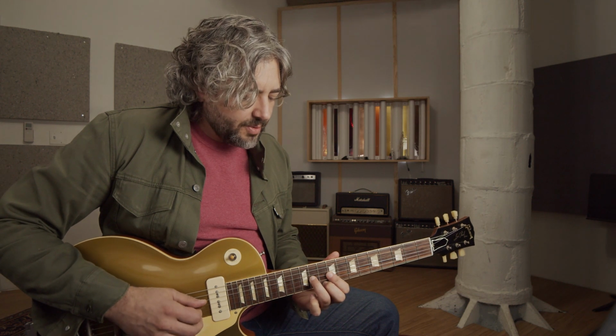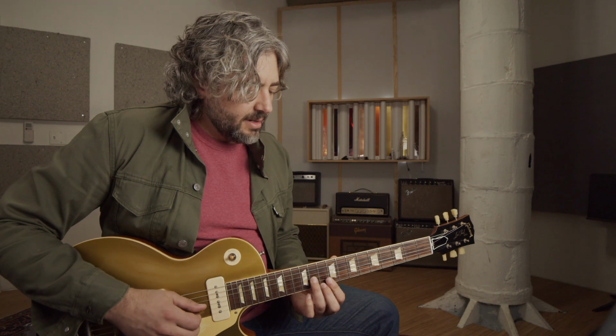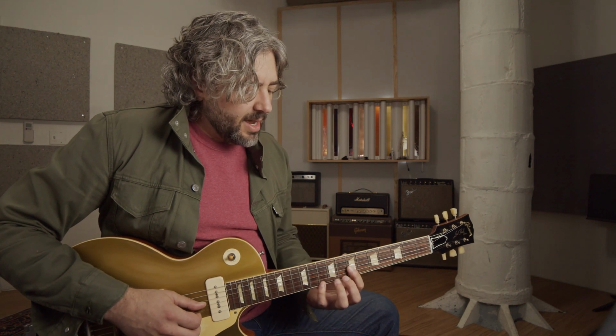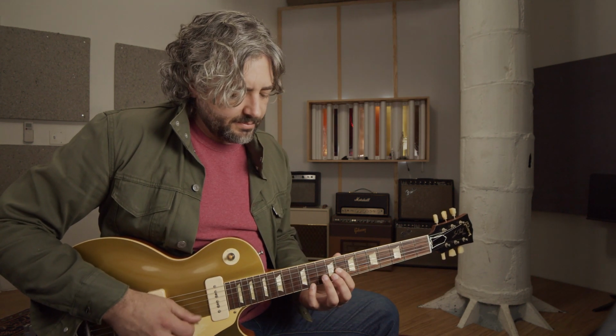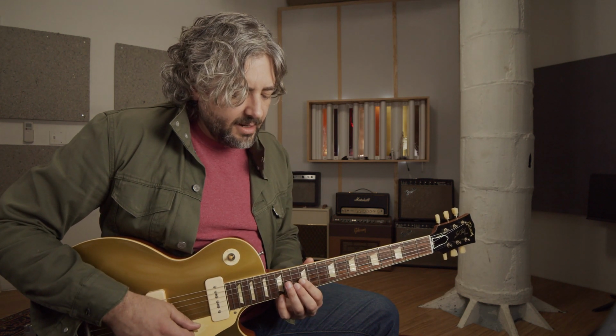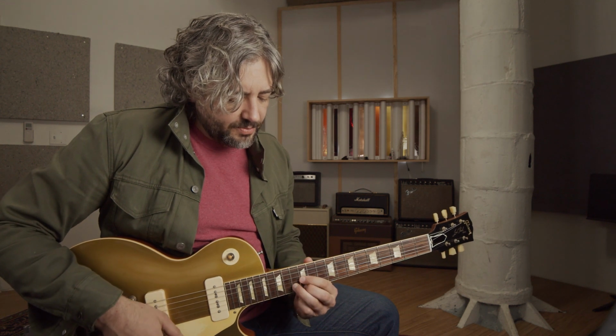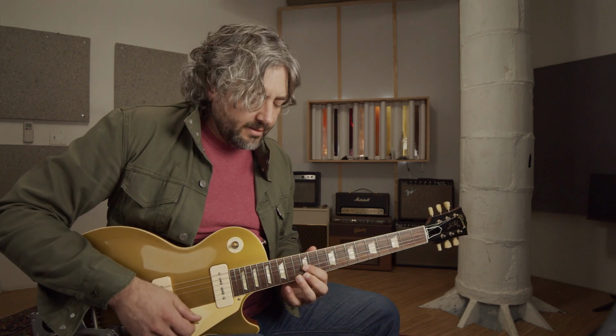Chromatically walking into the 3 of the D chord. End up with a 6 here. And then I'm into my chromatic octaves. Up to the C. So it's really out of that C triad there.